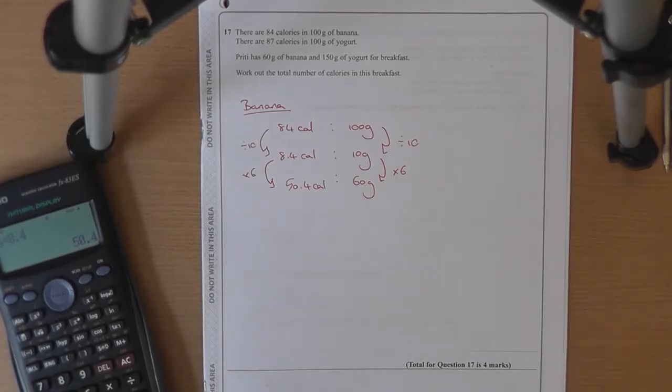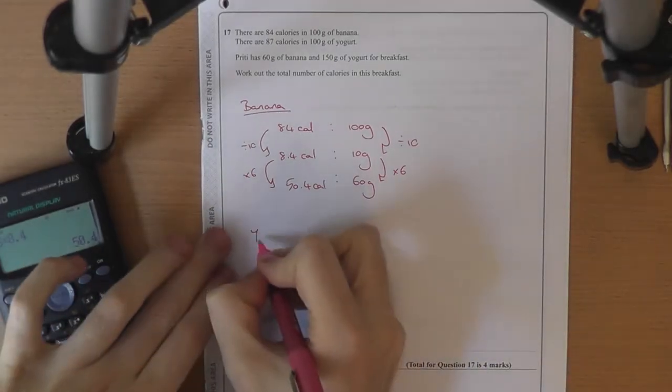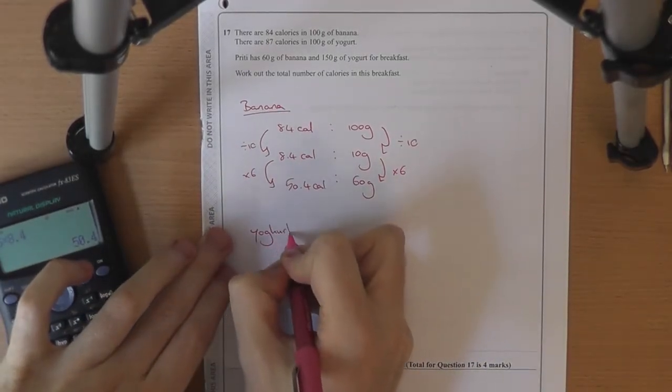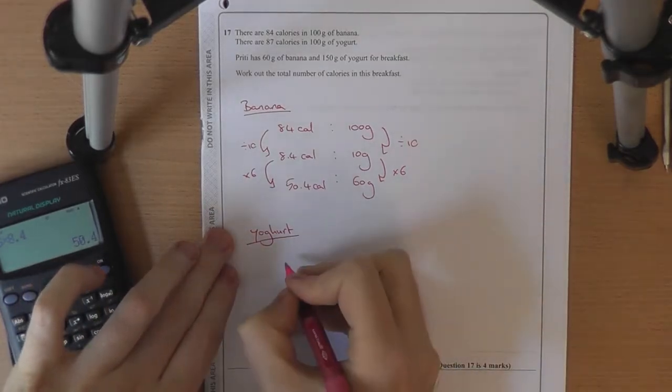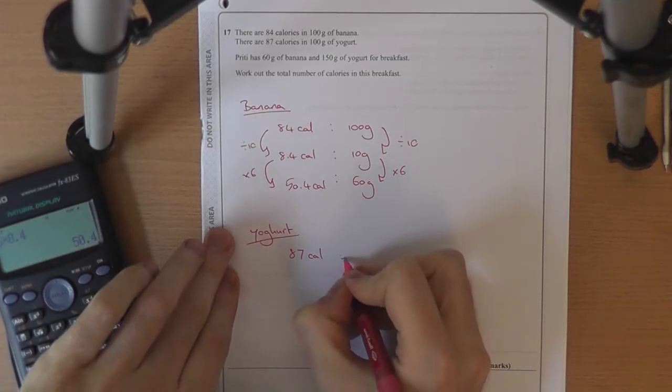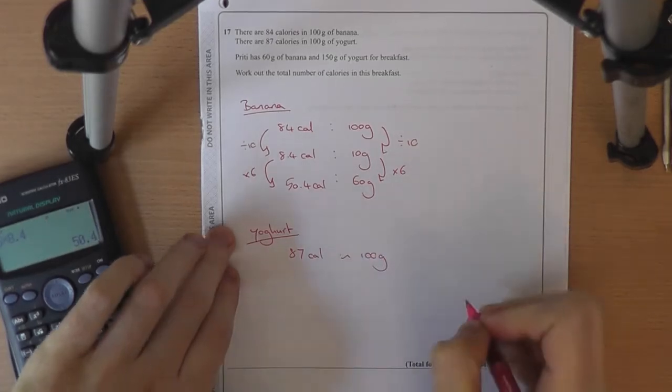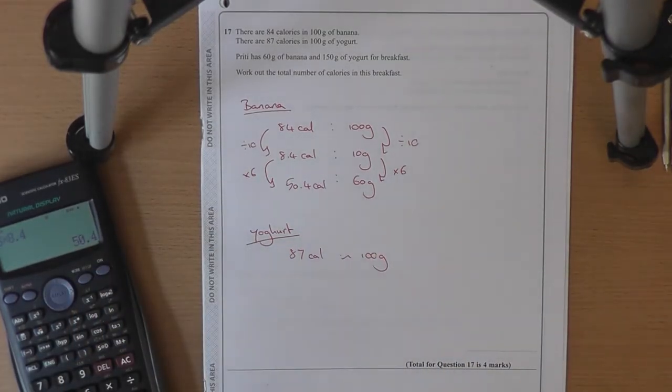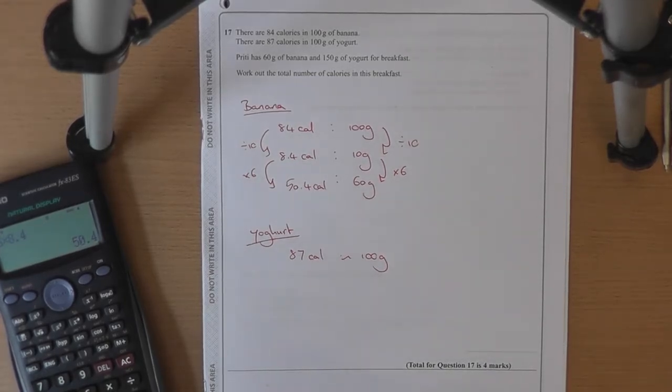You can do the same for the yogurt now. We've started with 100 grams of yogurt. We need to find 150 grams worth. I could do the same kind of thing as I did above, although actually this one I could do in a much simpler way. 87 calories in 100 grams. Now I need to get up to 150 grams. That needs an extra 50 grams worth of yogurt. Well, 50 grams is half of 100 grams.